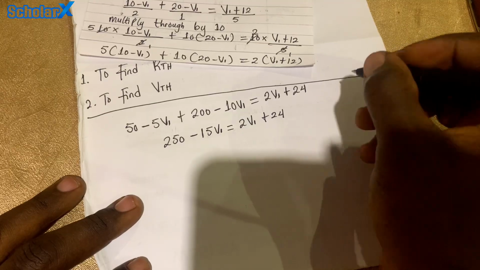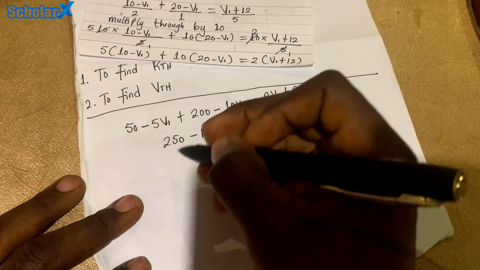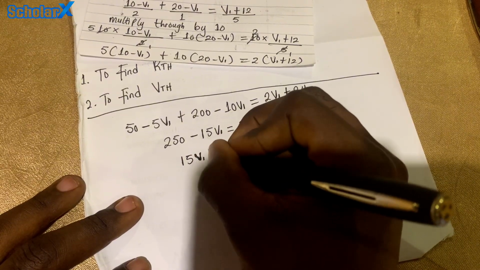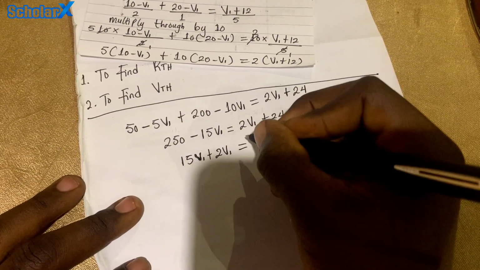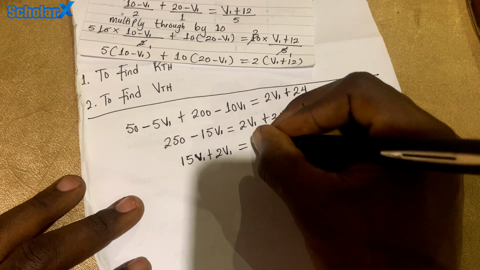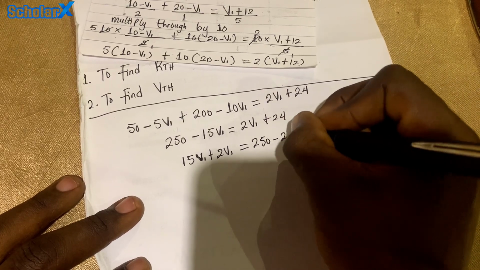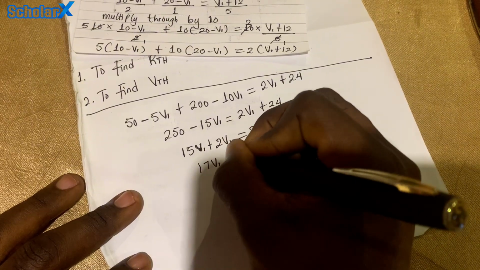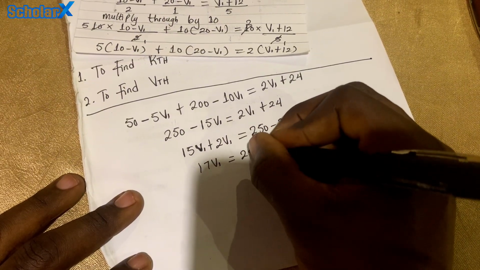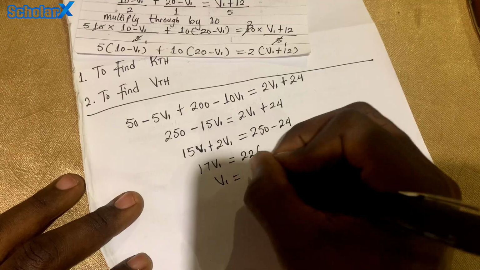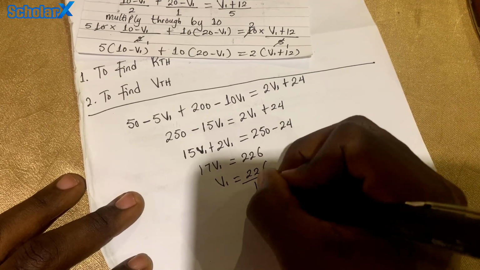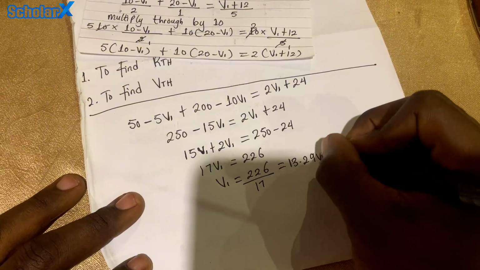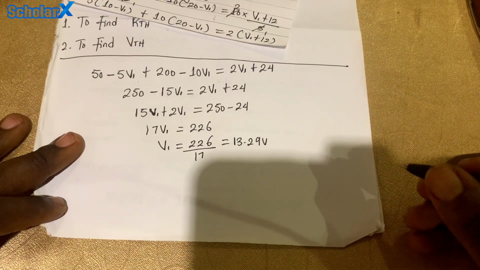Taking this here and this here, we have 15V1 plus 2V1 is equal to 250 minus 24. So that gives us 17V1 is equal to 226. So V1 is equal to 226 divided by 17, which gives us 13.29 volts.